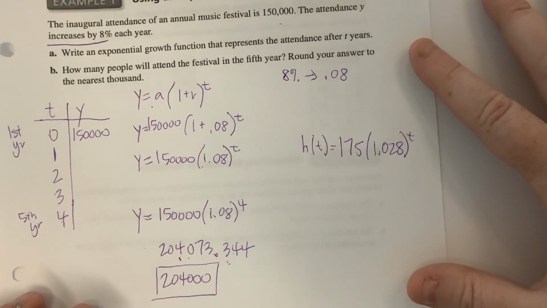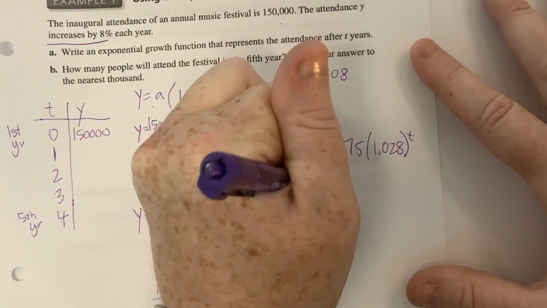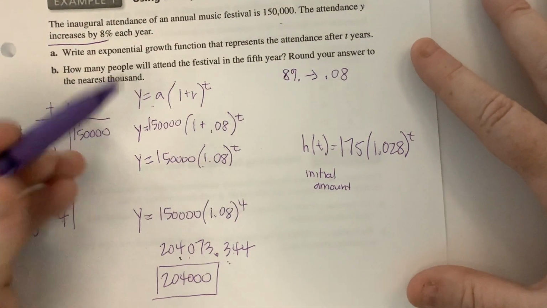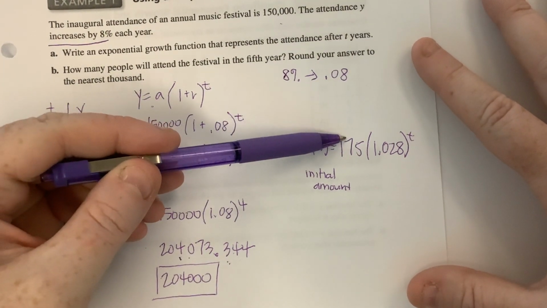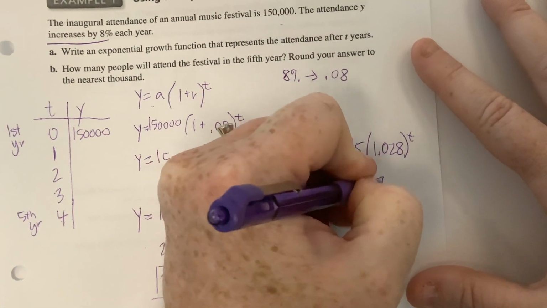So the first question it would ask you is, what is the initial amount? So initial amount, we would say, looking at the equation, it's where A is. So it's this first spot outside the parentheses. So my initial amount is 175.